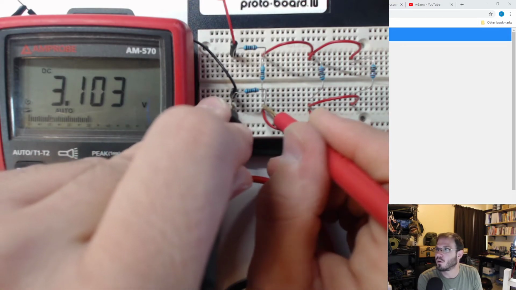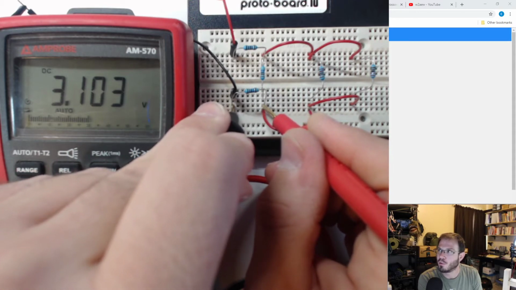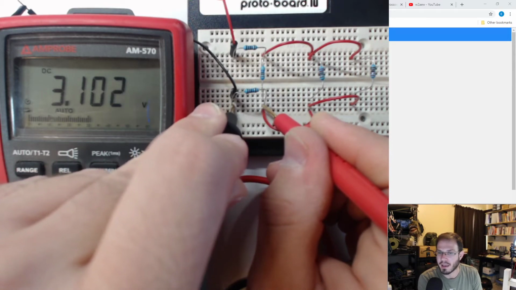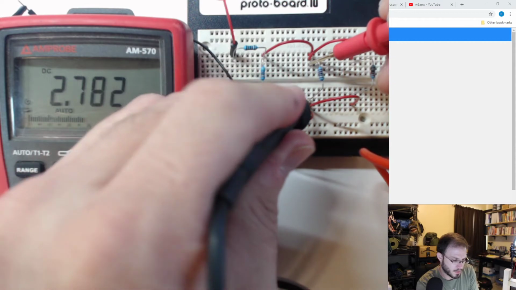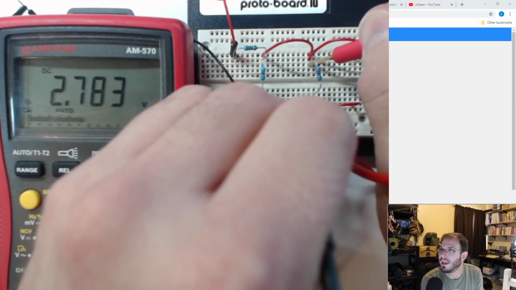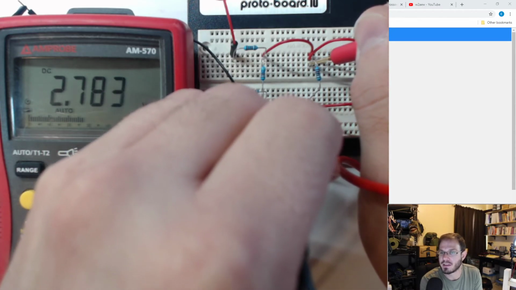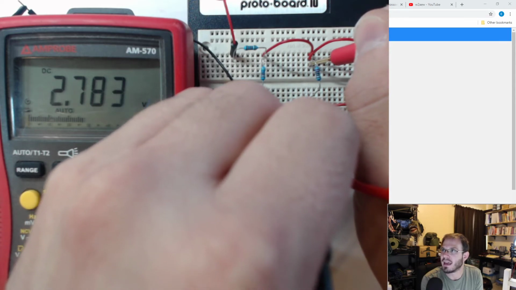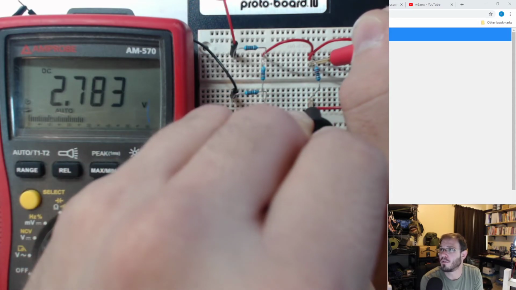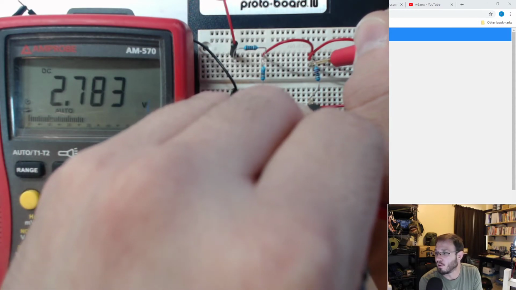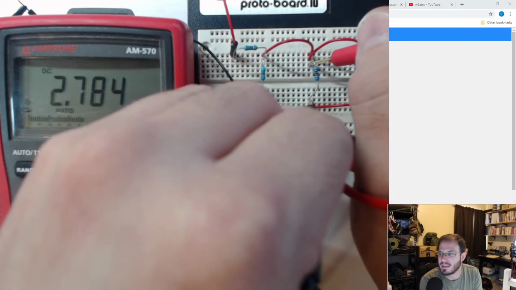Okay, so that takes care of the voltage drop across R5. Let's go look at the voltage drop across the 2.2K R3. 2.783. This is the voltage drop across the 2.2K resistor R3. 2.783. Or 2.782, whichever you want. I'm not that worried about 1 millivolt. Okay, let's go ahead. Let's check the voltage on the last one. This is R4.